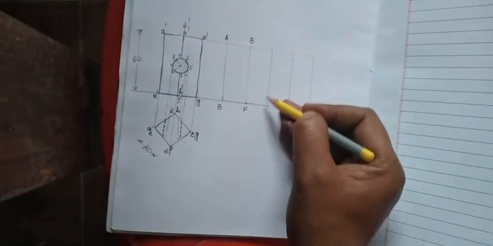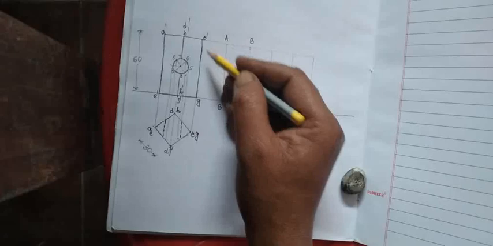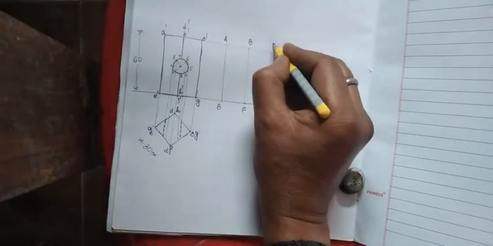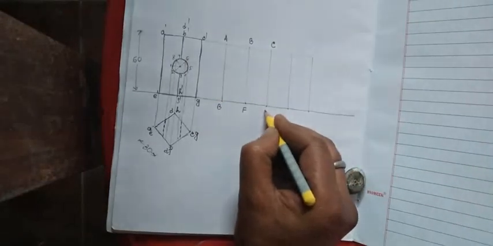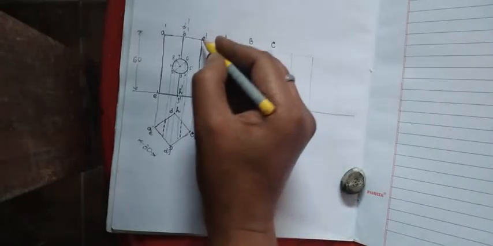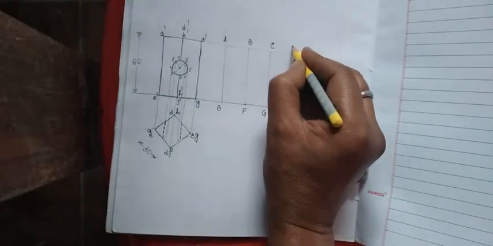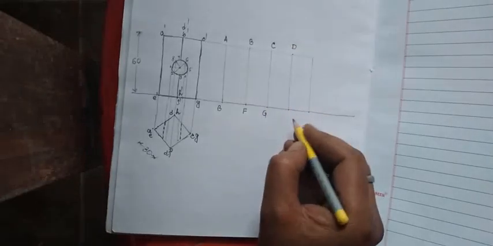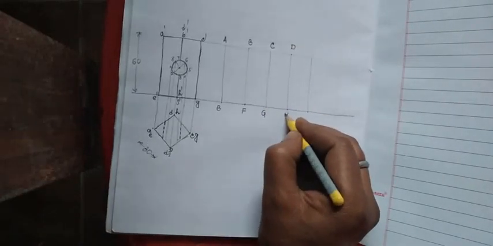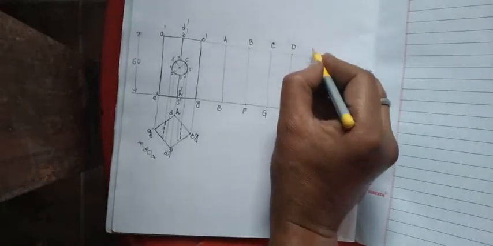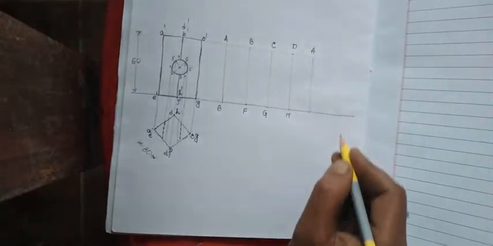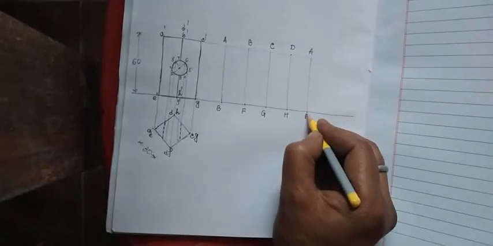Similarly, this line represents C, G. Similarly, the back side of that is D and H. This line represents D and H. And again it comes to A, B. Understand?